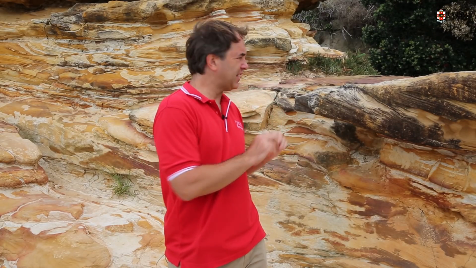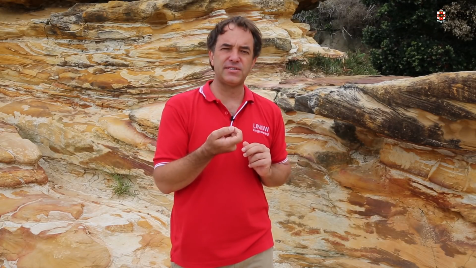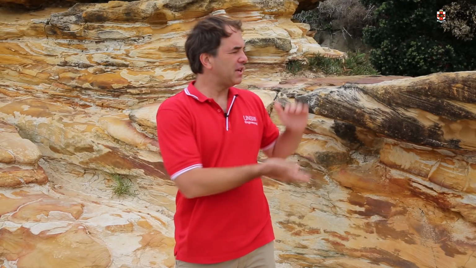The next thing we can do is focus in, and we can see that it's sort of a shiny white color or clear color. That's the quartz cemented with silica. So quartz cemented with quartz. Again, matching what we learnt from our geology map. So we know we're in sandstone.